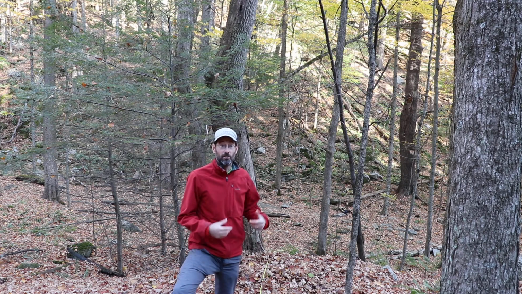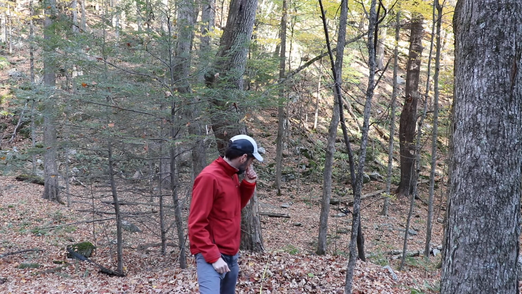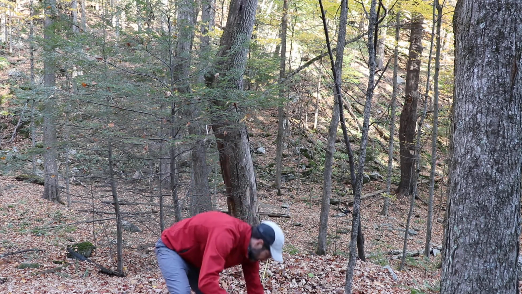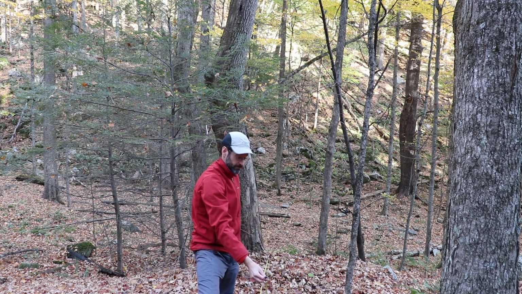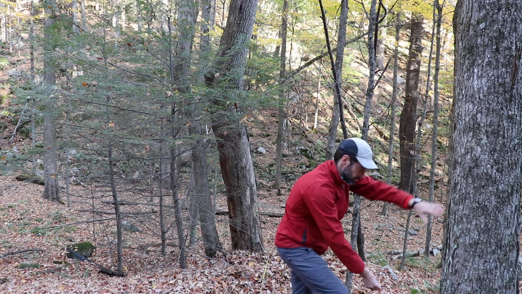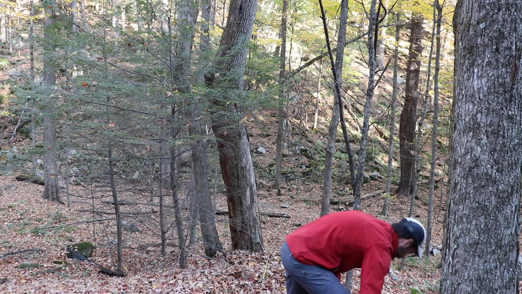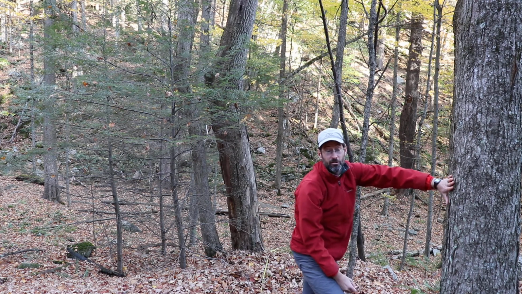I'm not going to go ahead and do that for every single tree, but let's just say for the purposes of demonstration here, I've already set the tape out 5.64 meters from the bottom of that tree. I'm going to rotate it around here. I want to see if this tree is inside or outside of the plot. This tree here, actually the tape hits this tree, so this tree is going to be inside the plot.